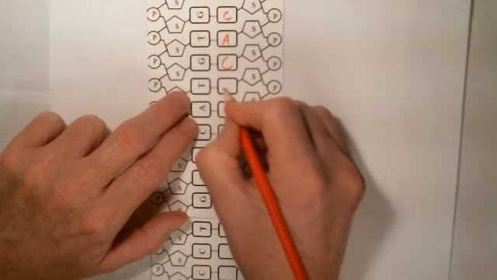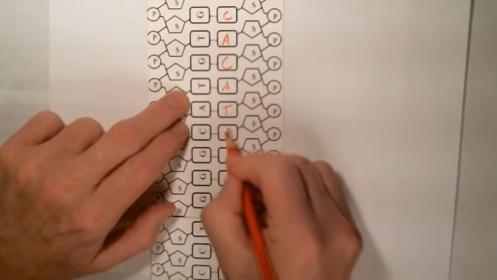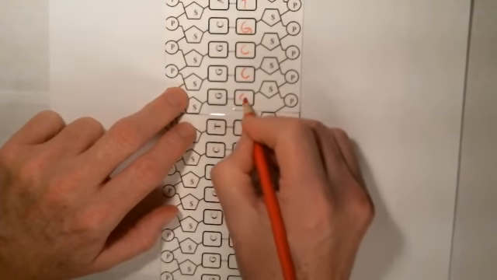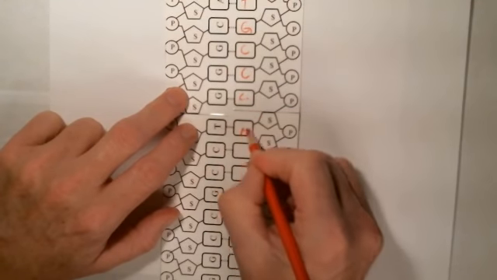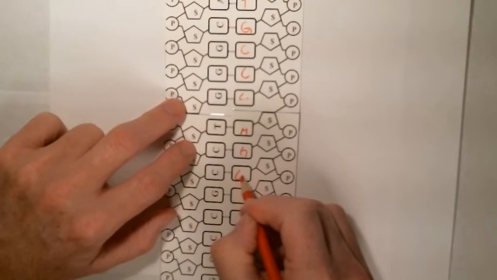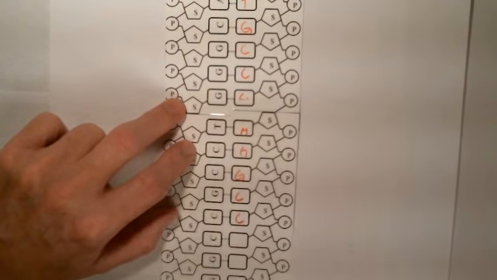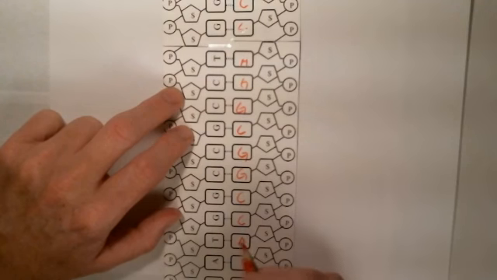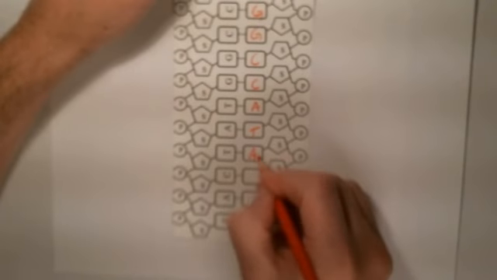So there's thymine, we got adenine, thymine, guanine. So just fill it in. Get it all filled in.